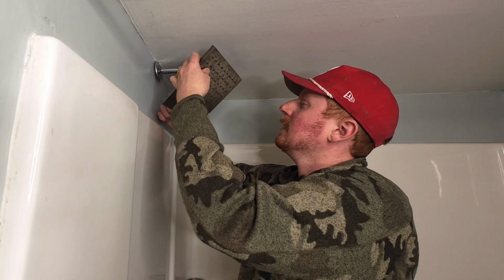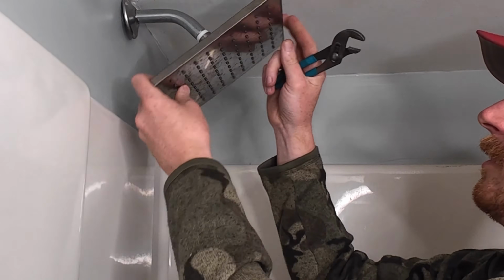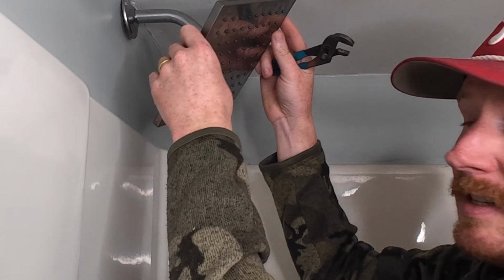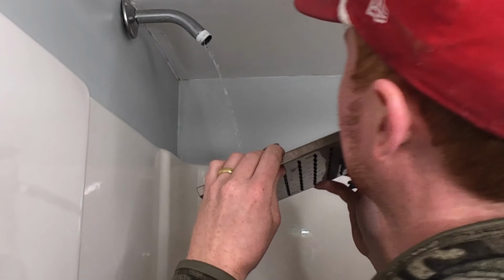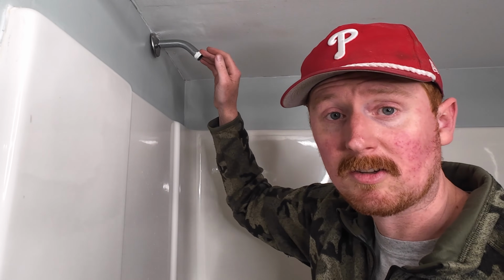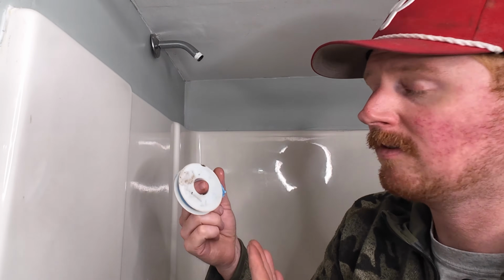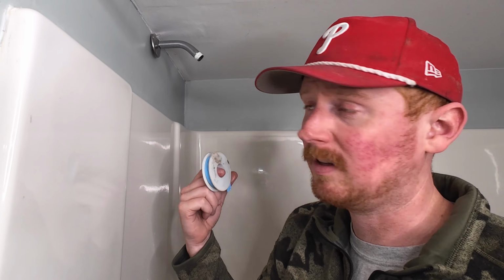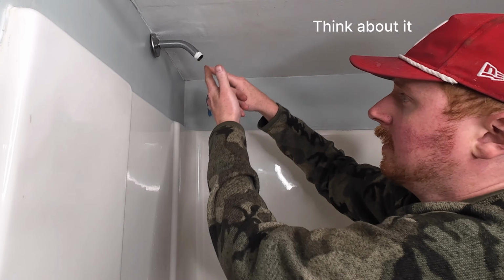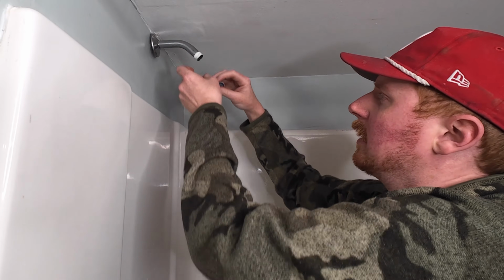So I got my pliers on here. I'm just going to do a nice little turn with them. And as you can see, without scratching my ceiling up, the shower head pulls right off after you unscrew it. Now, as you can see, there's already Teflon tape on here. Teflon tape is a type of plumbing tape that you can get at Home Depot, Lowe's, any store like that, where you just wrap it around the threads, and you want to wrap it clockwise because when you tighten it on clockwise, it's not going to pull your threads off.